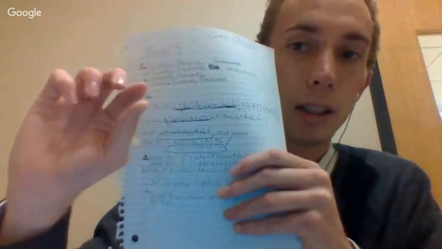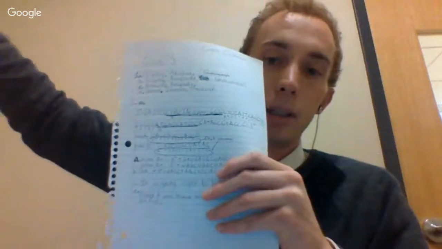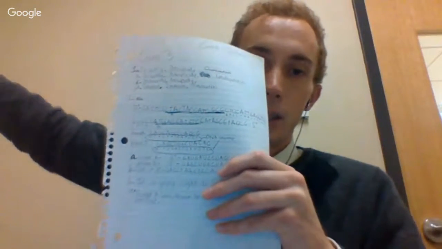From right to left. So it's synthesizing this way. I'm sorry, I meant to say from left to right, since this is the bottom strand. So it's synthesizing from left to right because it's unzipping this way, if that makes sense.